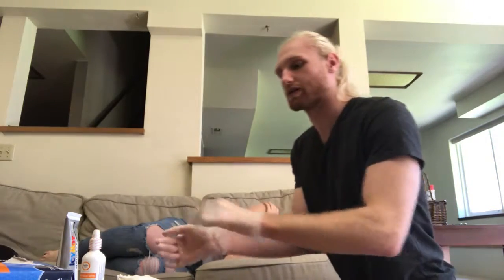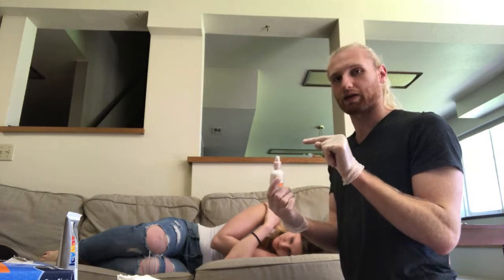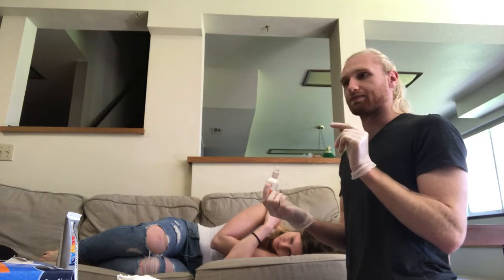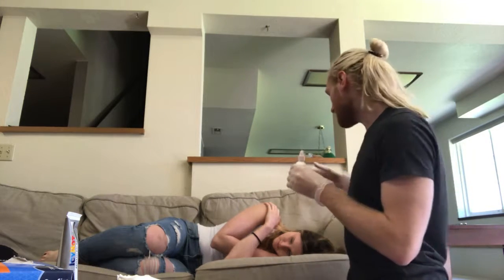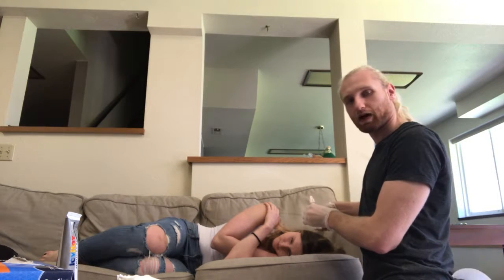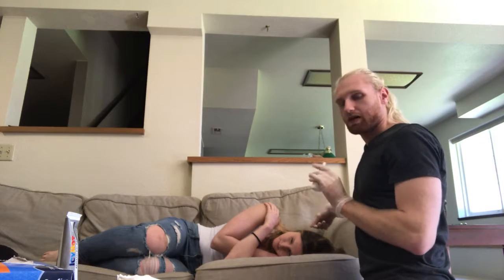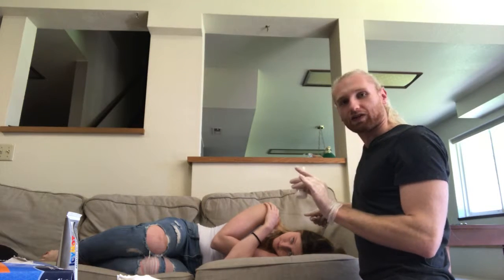Again, you're going to remove the cap. You don't want to touch the tip of the applicator to anything. You're going to pull the top of the ear up and back and administer the correct amount of drops. You're going to have them sit there for 5 to 10 minutes or the prescribed amount of time.